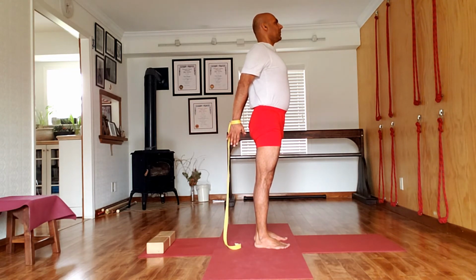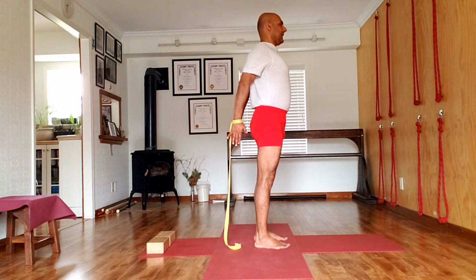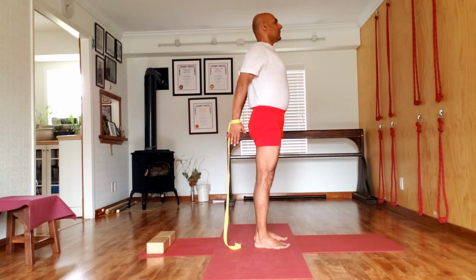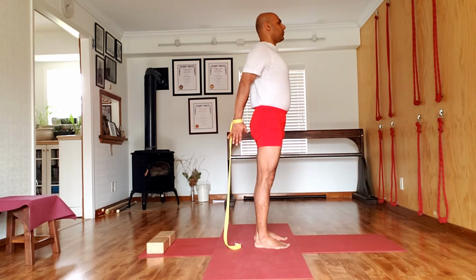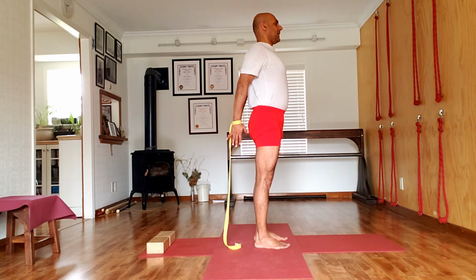Now feel the shoulder blade. The inner shoulder blade will come into the body. Outer shoulder blade will go into the body. The inner shoulder blades will come a little closer to each other, and you will notice that the spinal area between the shoulder blade starts moving inside your body towards your front chest.